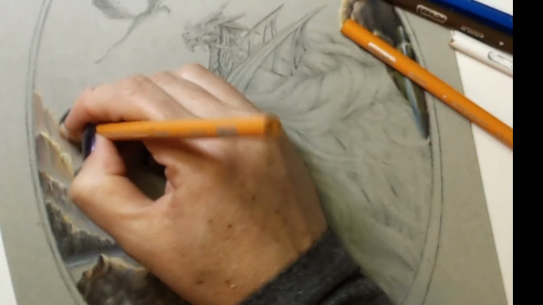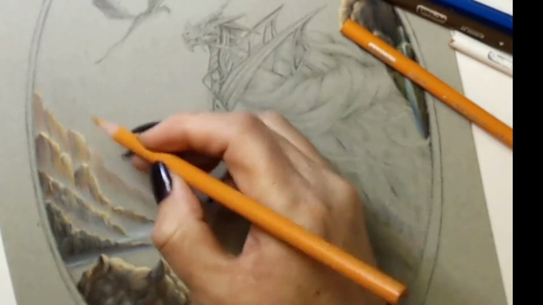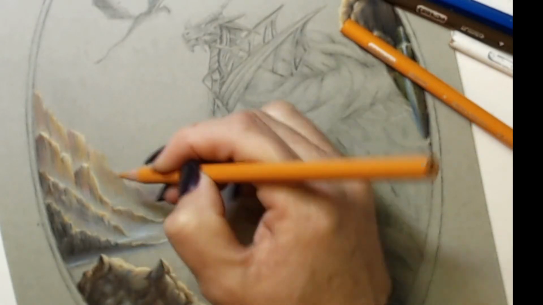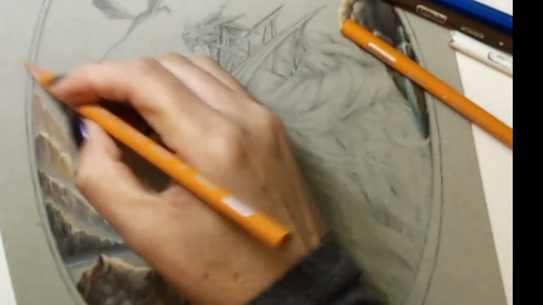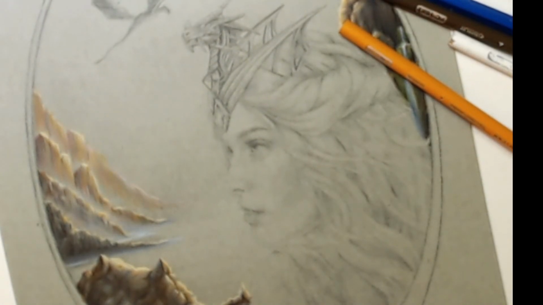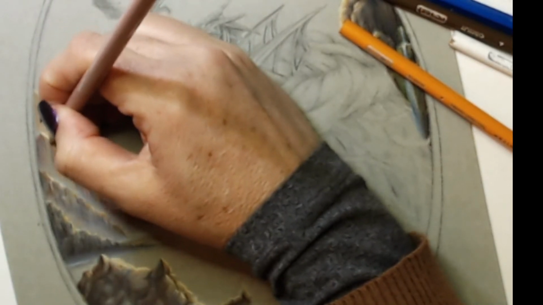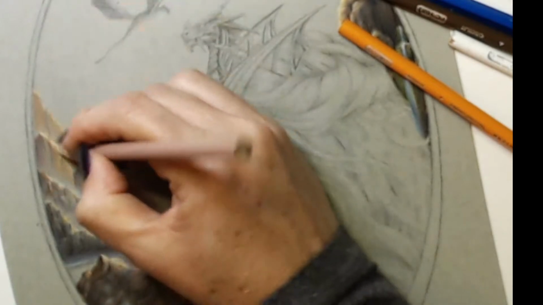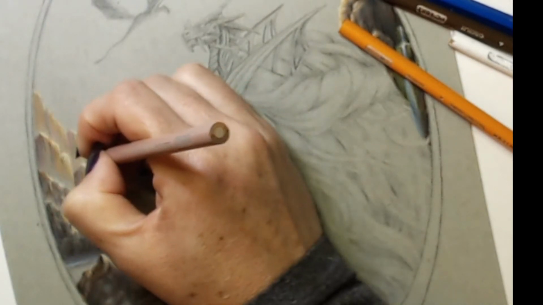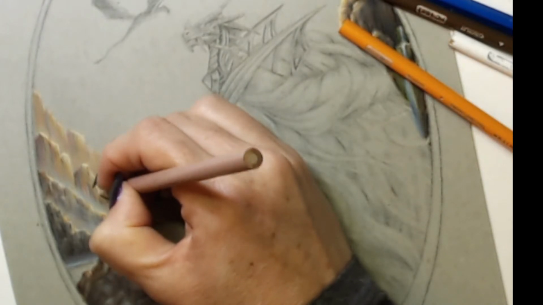Goldenrod. Beige Sienna. Flicking motion upward, thinning some of your lines.